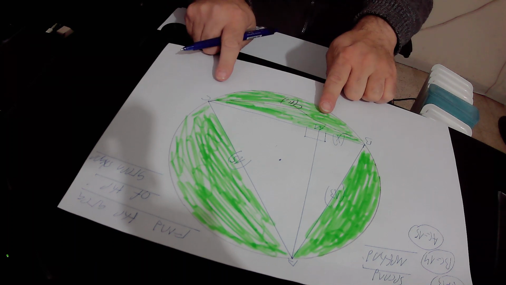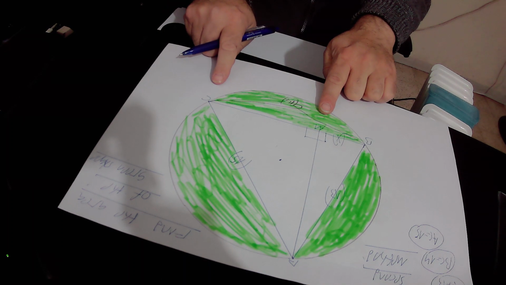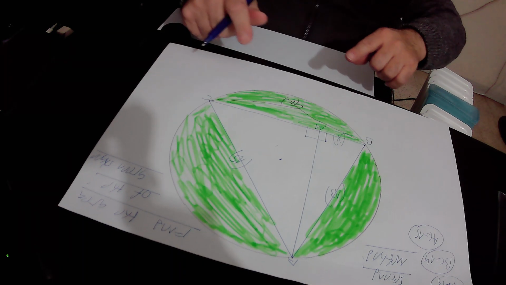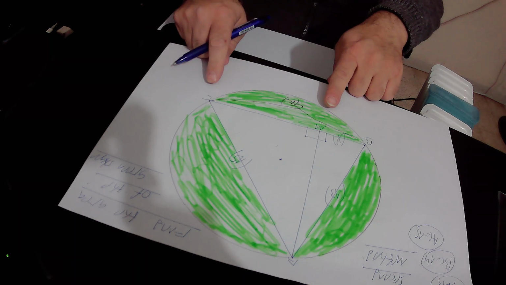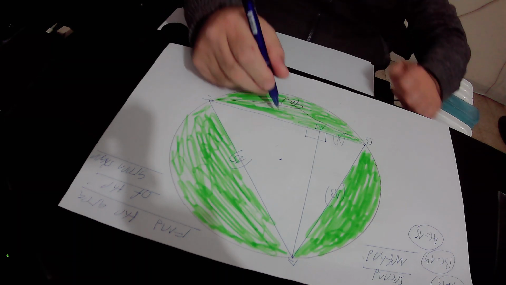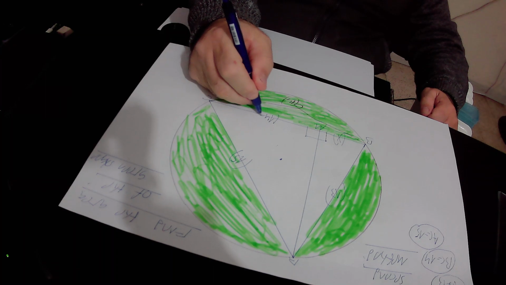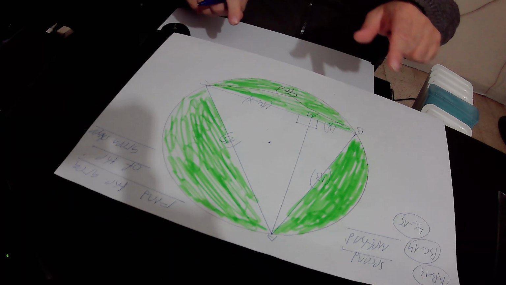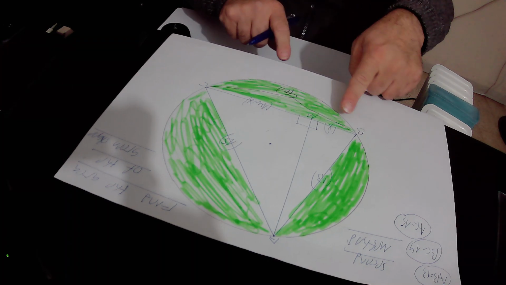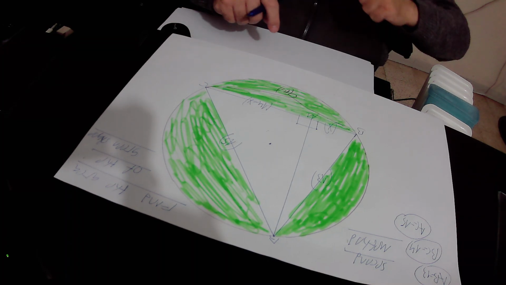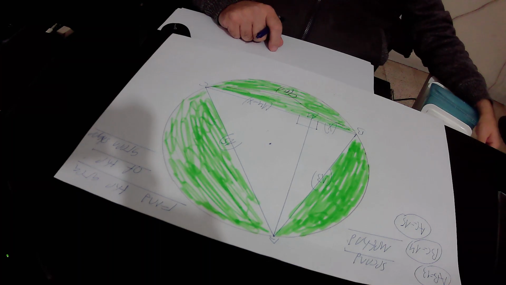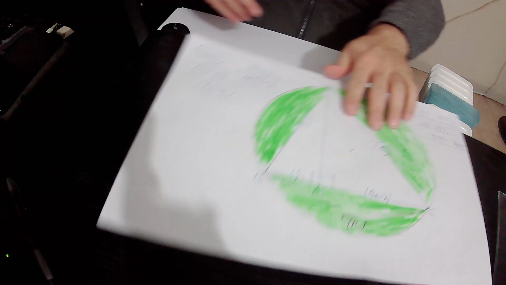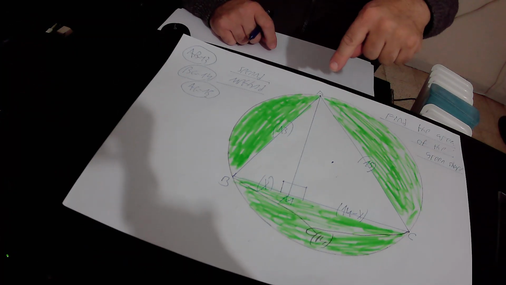Therefore, the missing side MC must be equal to BC minus BM. BC is 14 and BM is X. So MC in total equals 14 minus X. In the next step, we will apply the Pythagoras theorem on the right triangle ABM.